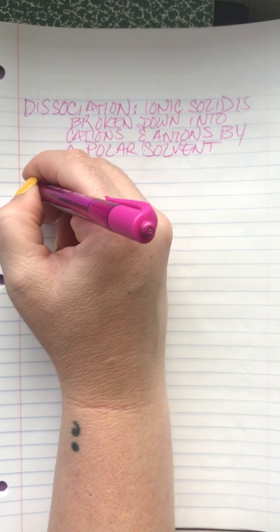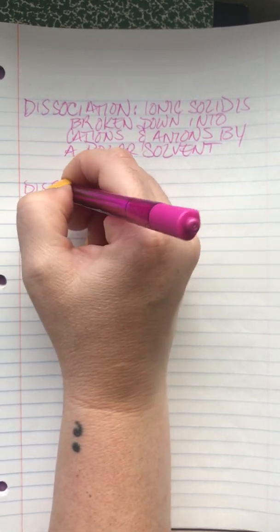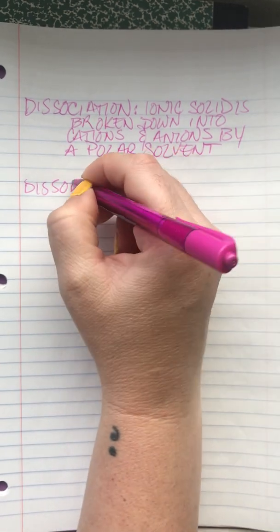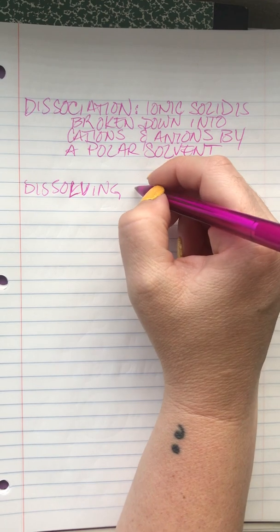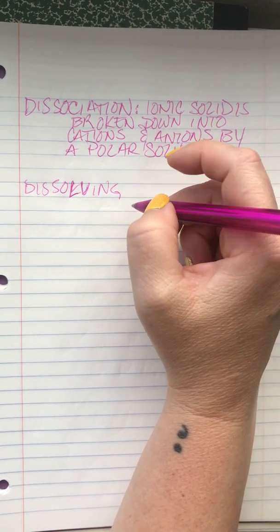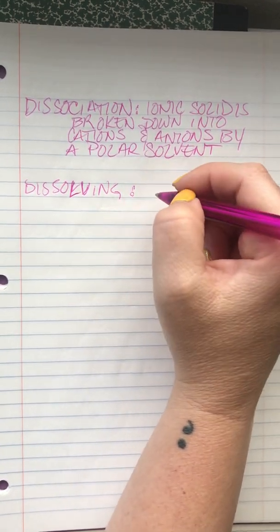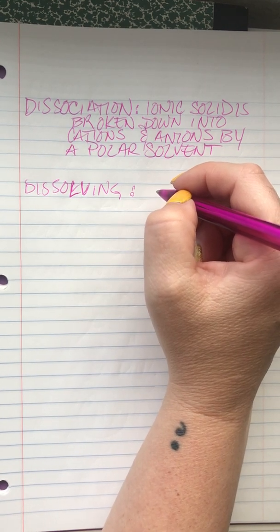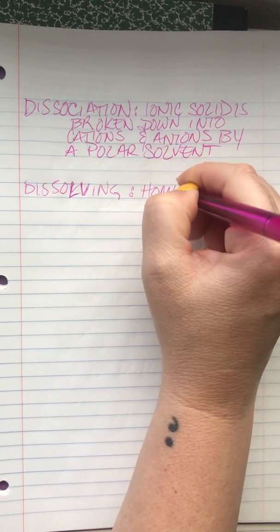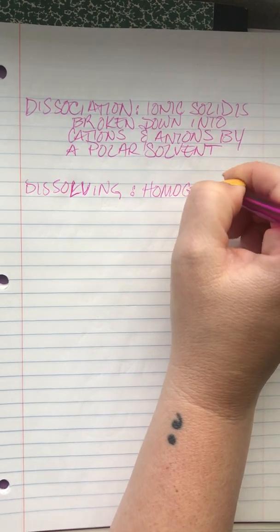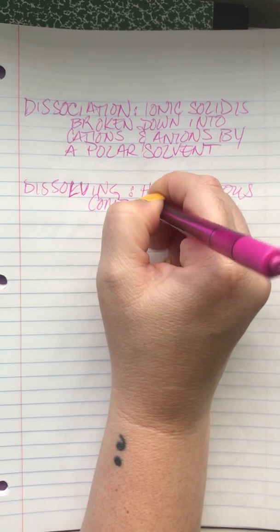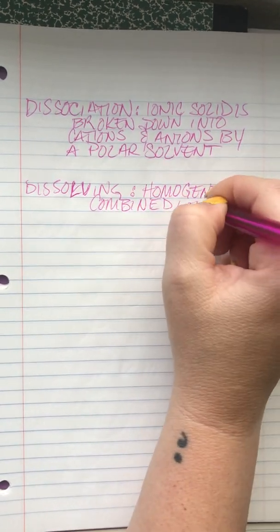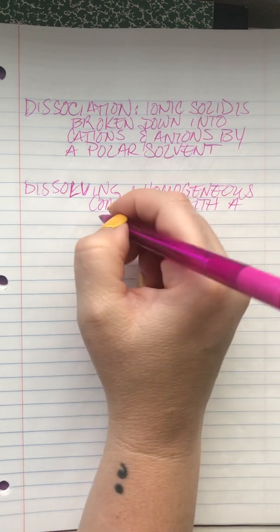Now I just did kind of a no-no, which is I used the term dissolving interchangeably with dissociation, and they are not the same thing. Dissolving for us has a very specific meaning, and that meaning is that it's homogeneously combined with a solvent.